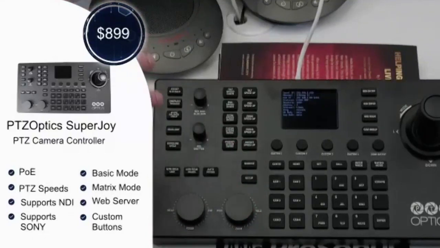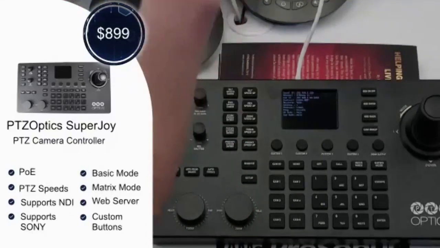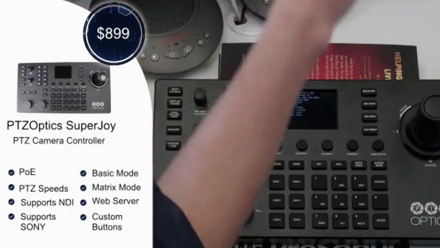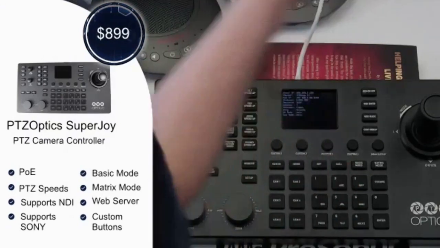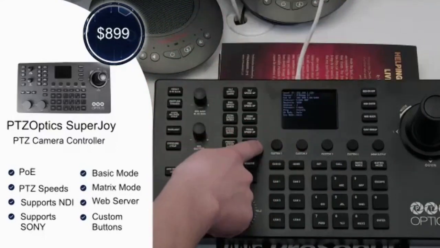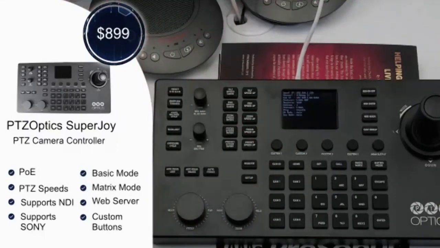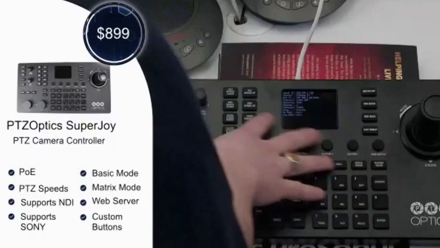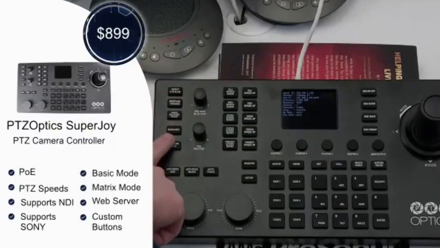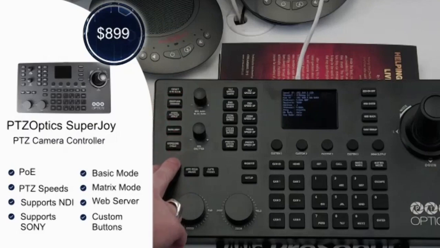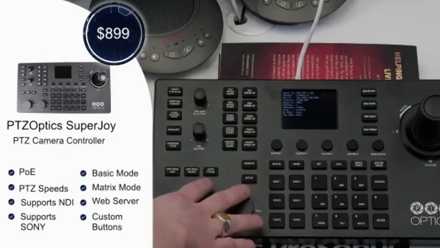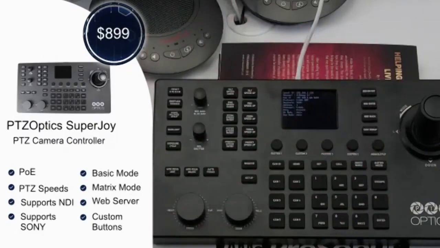And a PTZ preset is when you zoom the camera into a specific position, save it, which we'll be able to do with this joystick, and then go to another PTZ position. Well, this now allows you to control the speed at which it moves between those positions, not to mention that it has all the great color correction and color matching features for red, green, and blue, white balance, all of that, focus, iris, all of that.